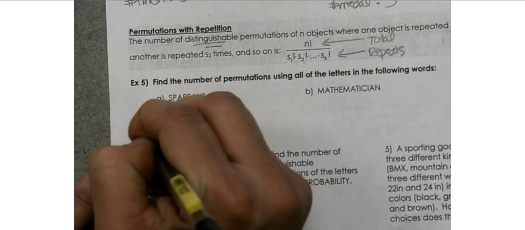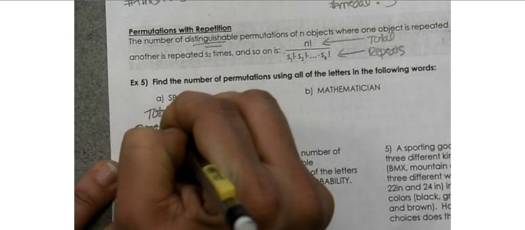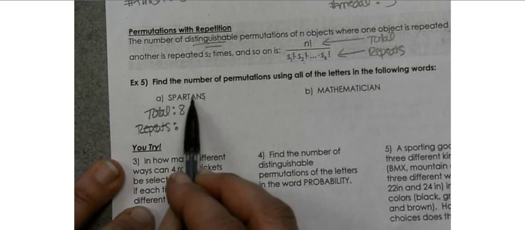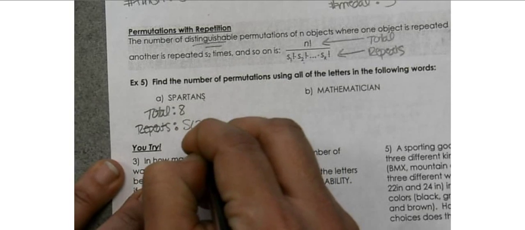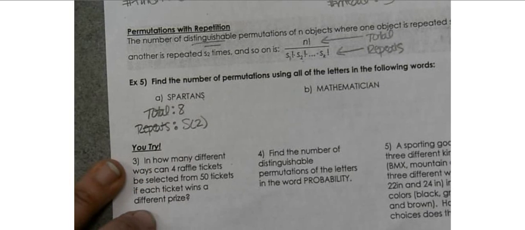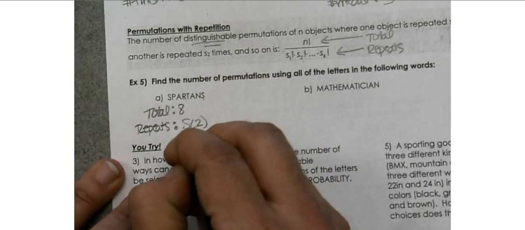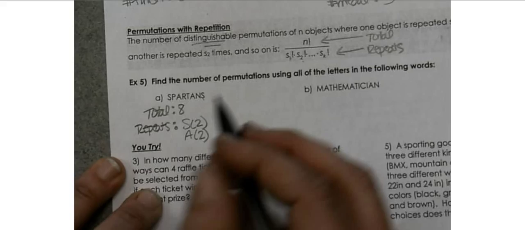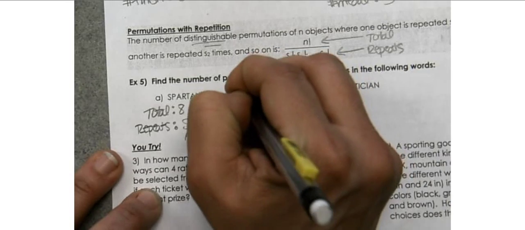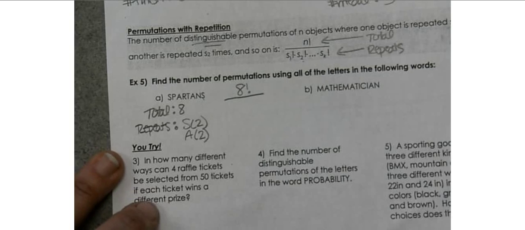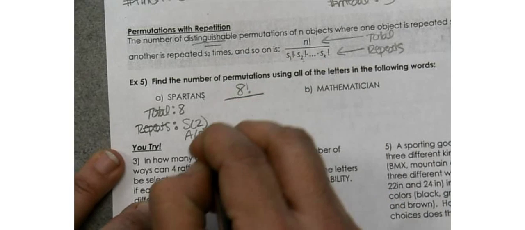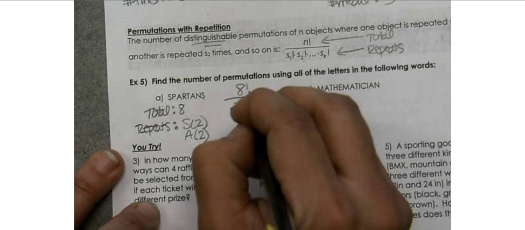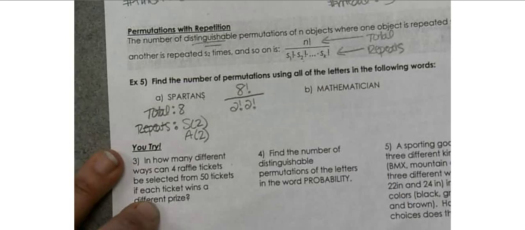Now I want us to look at how many repeats we have. How many letters are repeated? Notice that we have S that's repeated twice. Any other letters? We have A that's repeated twice. So what this means as far as our setup, our total would be 8 factorial. And in our denominator, we had S repeated twice, so we would divide by 2 factorial. And we had A that was repeated twice, 2 factorial.